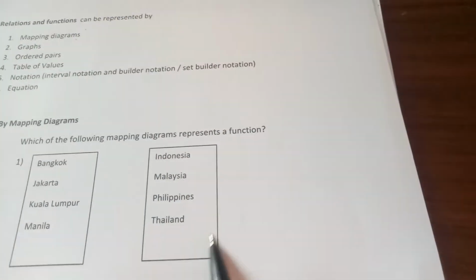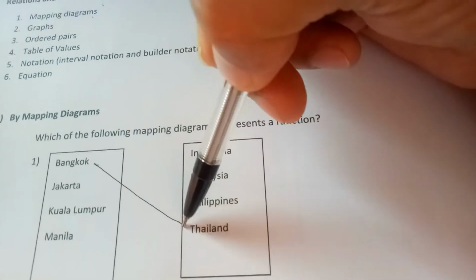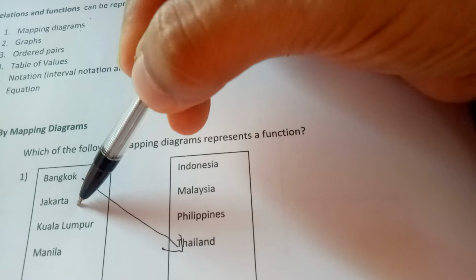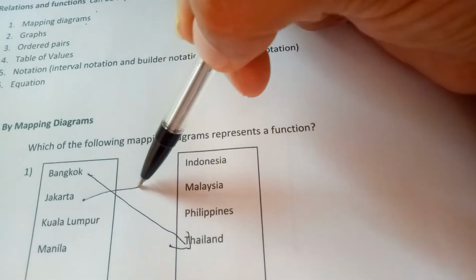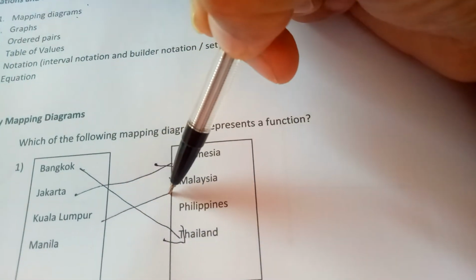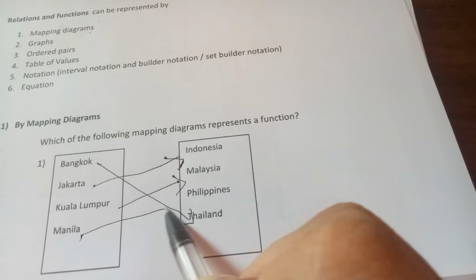These are the y values. Example, Bangkok is to Thailand. Jakarta is to Indonesia. Kuala Lumpur is to Malaysia. And Manila is to Philippines.